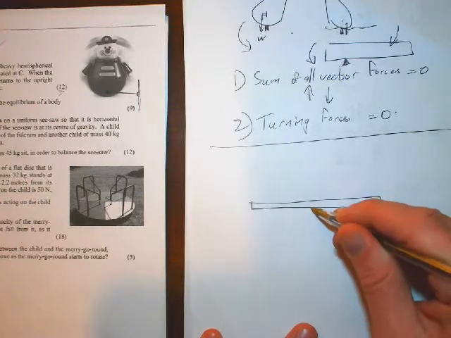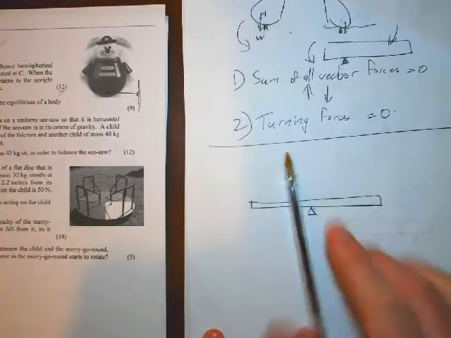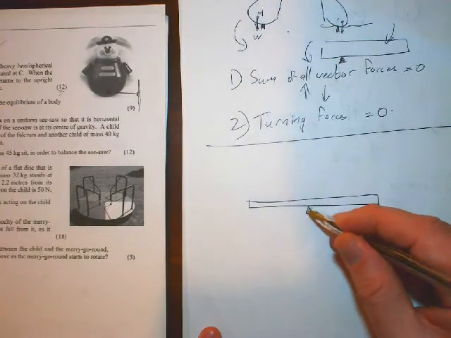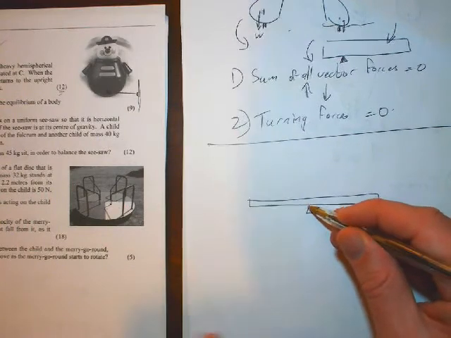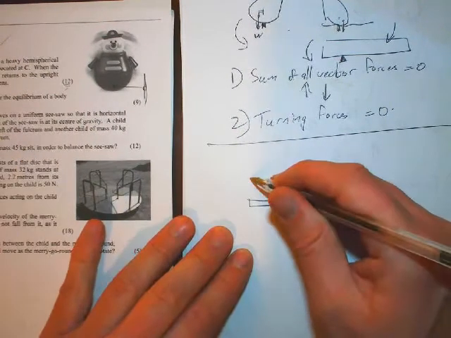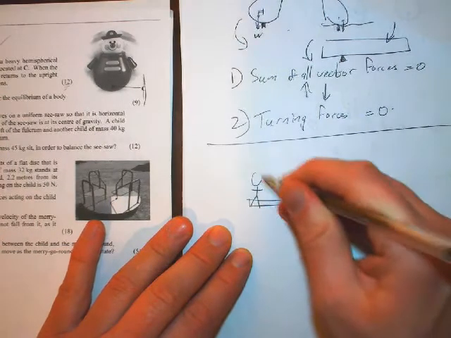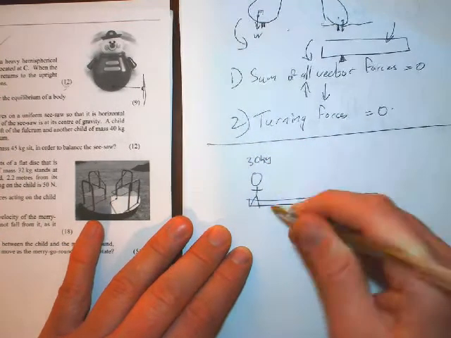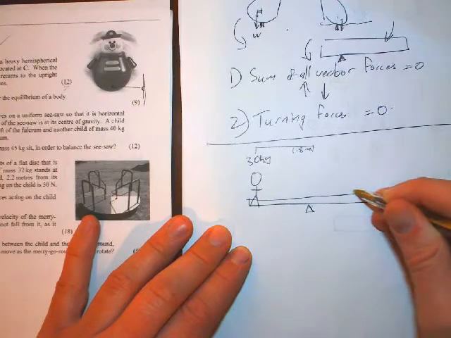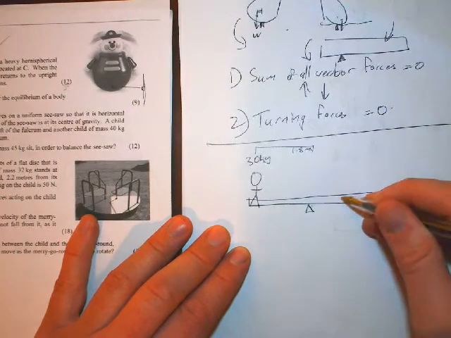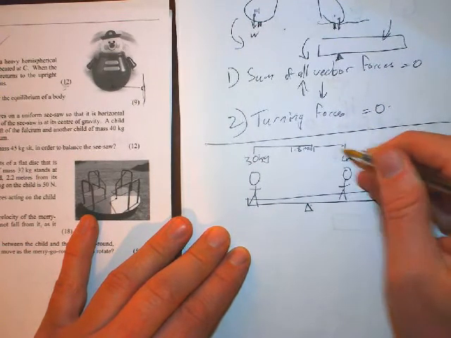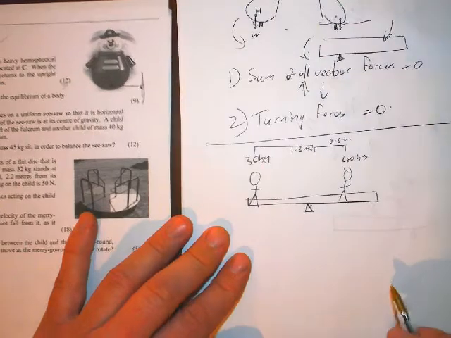So we've got a seesaw. The fulcrum is at the centre of gravity, so we don't need to consider the weight of the seesaw itself, which is handy because it acts at the fulcrum. So there'll be no turning force resulting from that. And we've got a child at a distance of 1.8 metres to the left. And that child is 30 kgs in mass. I've got another child at 0.8 on the other side. Slightly heavier, 40 kgs. That's 0.8 metres.